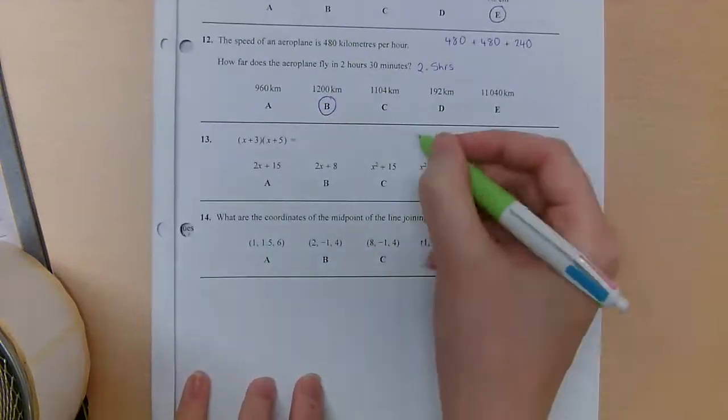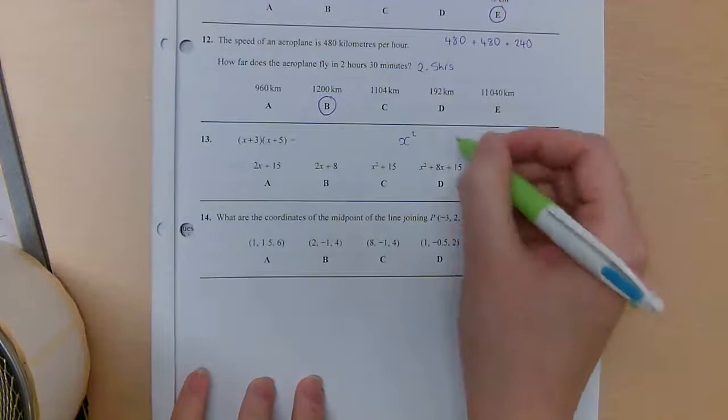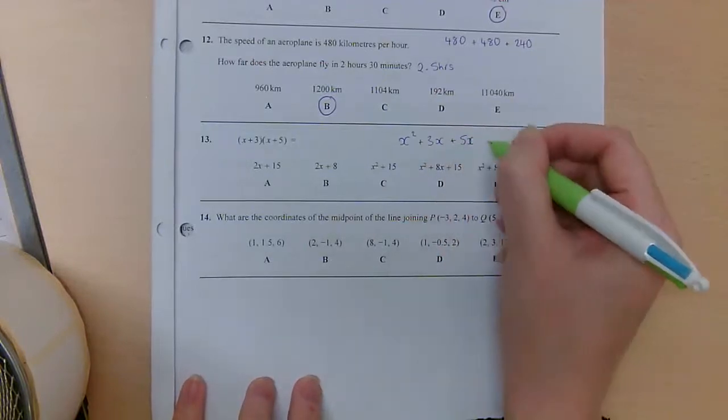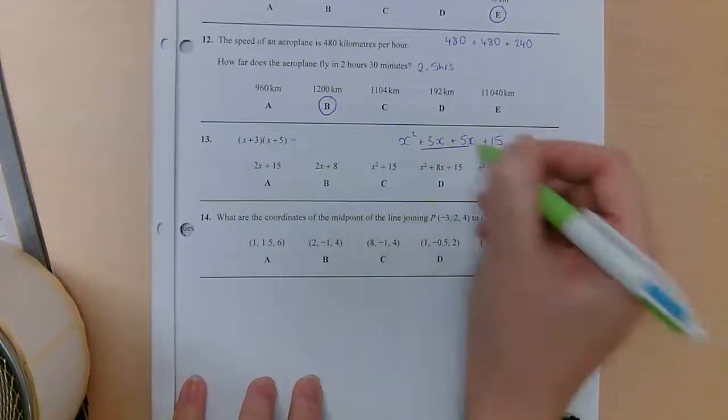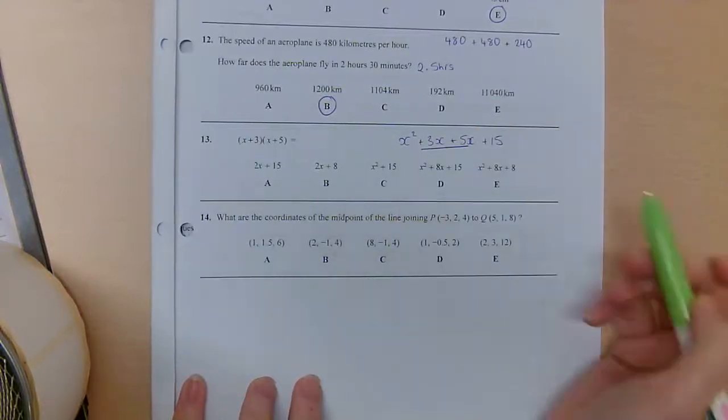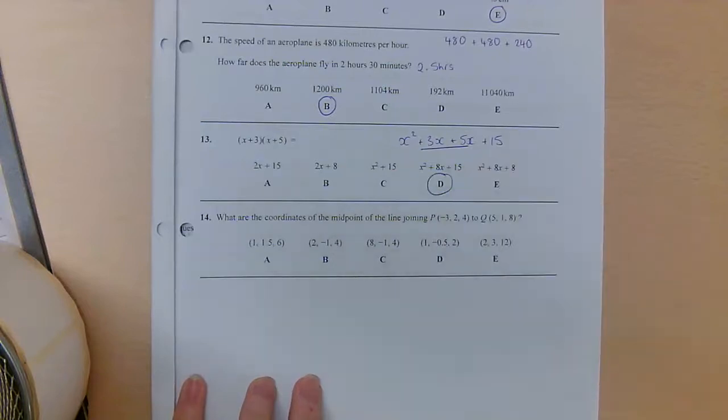13, expand the brackets. x times x is x squared. 3 times x is 3x. 5 times x is 5x. 3 times 5 is 15. Don't forget to simplify in the middle. So I've got x squared plus 8x plus 15 on the end. So my answer is D.